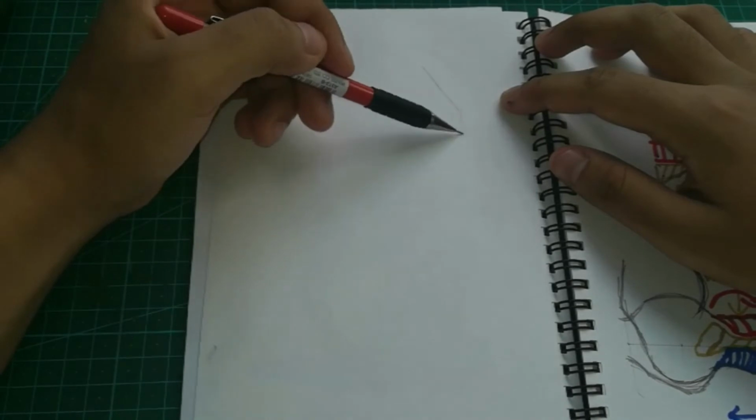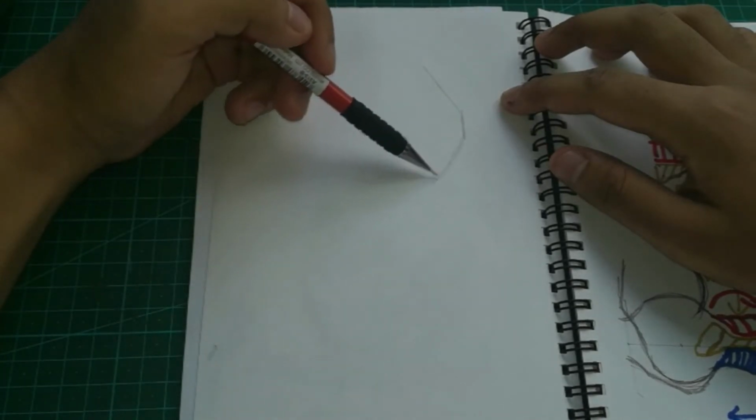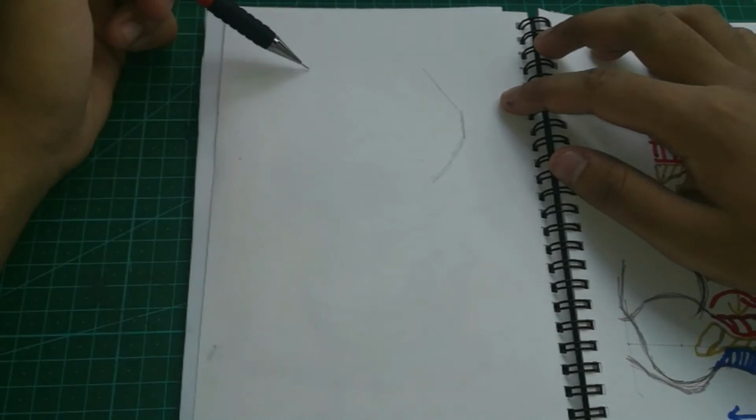Now here is a quick and rough sketch of what the torso would look like. Just to point out that this is a quick sketch and in no way is it perfect, but here we go.